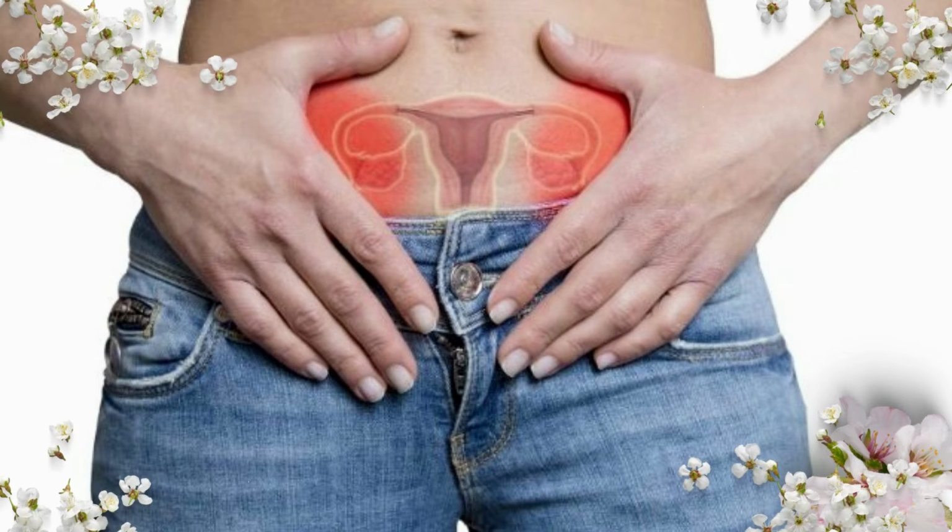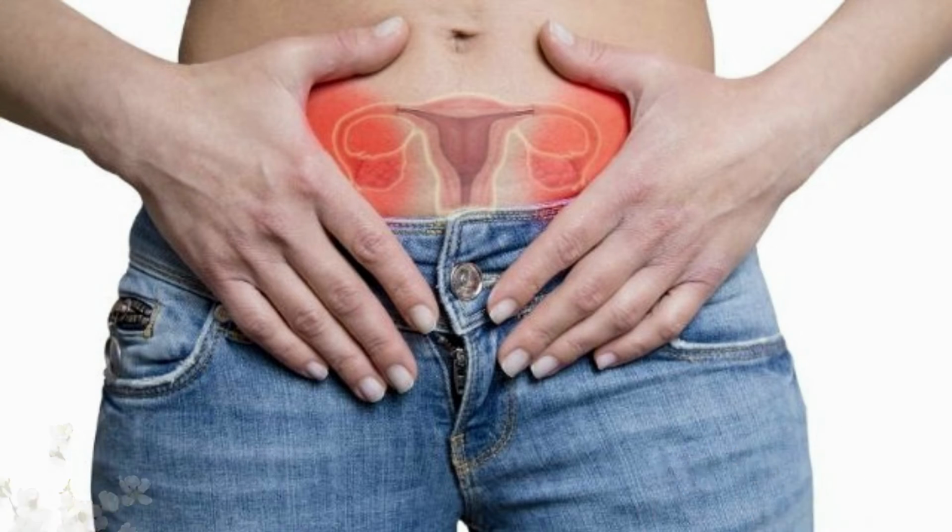Ovarian cysts are also things that can cause secondary menstrual pain. These are just fluid-filled sacs on the ovaries. Ovarian cysts usually don't cause symptoms but can cause pain during your period or at ovulation.